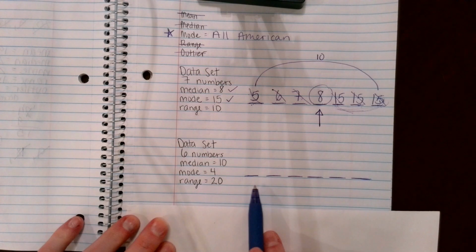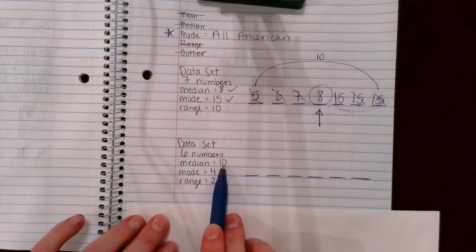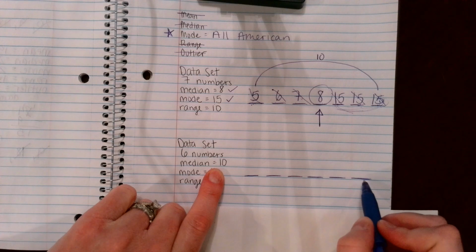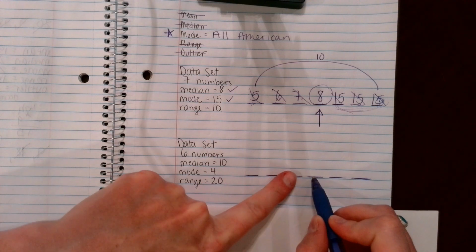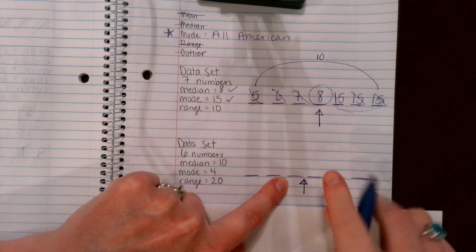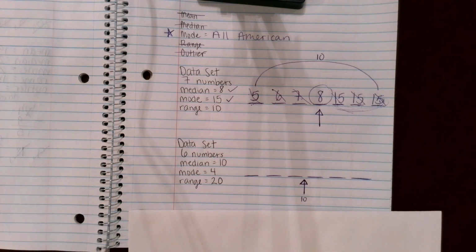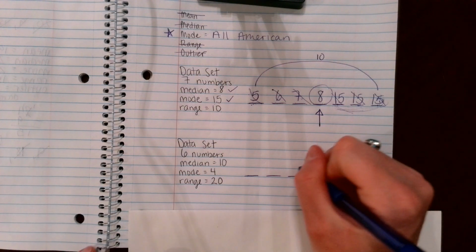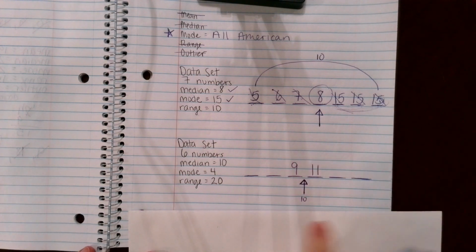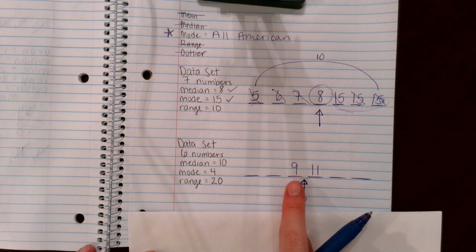Okay, so your first step is to make 6 blanks. You know that there are 6 numbers. The median is 10. Okay, so my middle number is 10, but wait, if I have 6 spots, I don't have a middle number. That means that in between these 2 spots needs to be 10. All right, well, I'm going to go ahead and put 9 and 11 because I know 10 is right in between 9 and 11. So that would work. You might have something different.